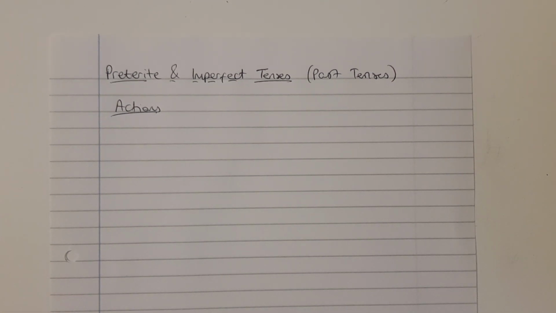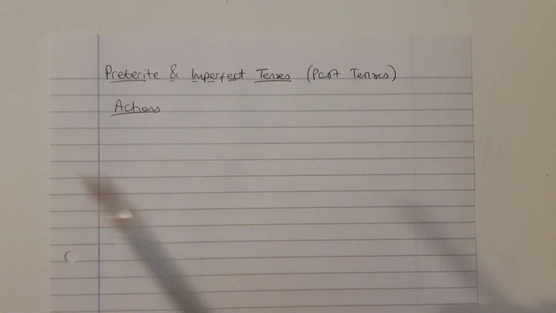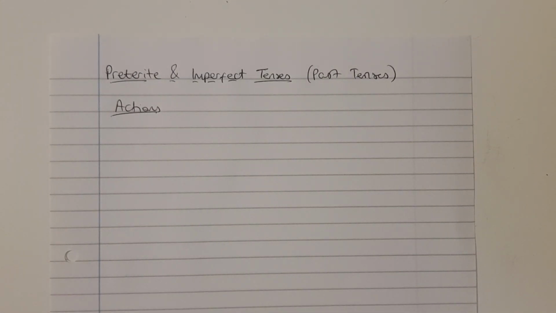Today we're going to look at the preterite and imperfect tenses, which are both past tenses. And the way we're going to look at it today is through actions. And we're going to look at how to use each of these past tenses depending on certain rules and other things that we would need to follow.